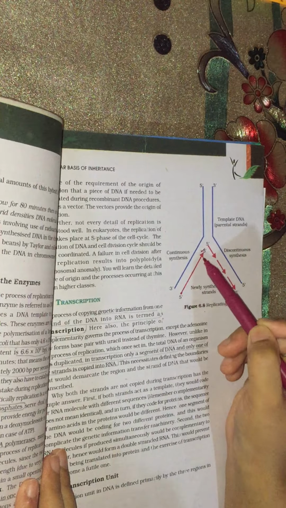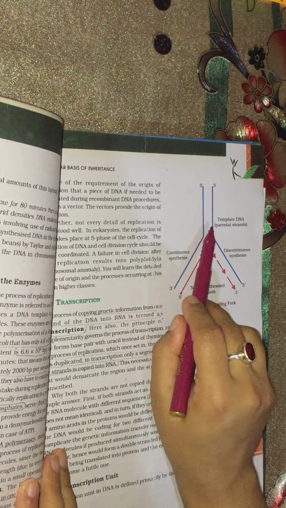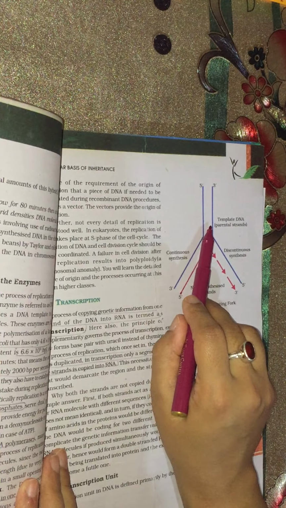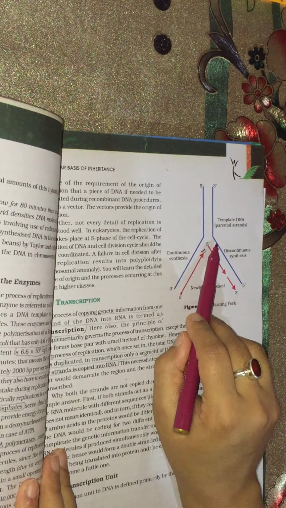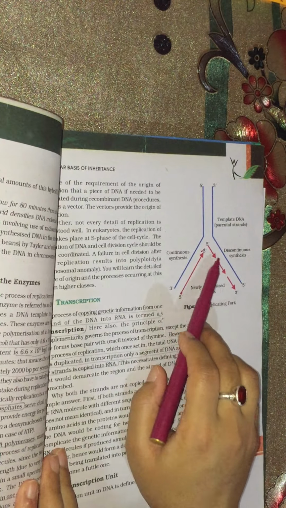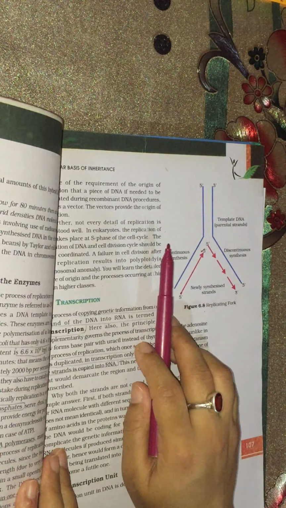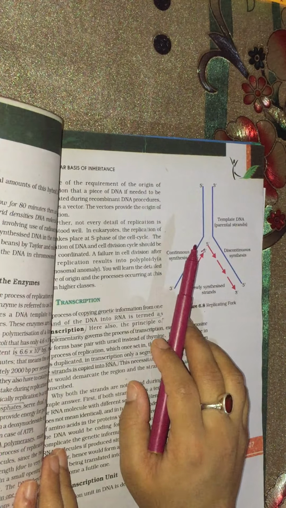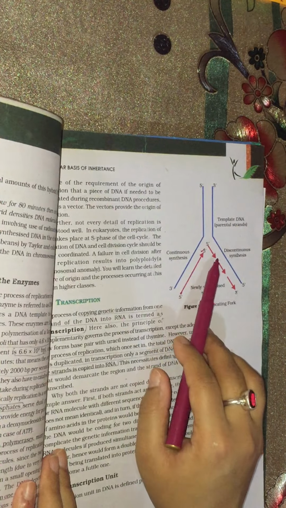In one strand it will be continuous, but in the other strand, from where it is opened, from that point again a new segment of DNA is synthesized, because polymerization always happens from 5' to 3', and never from 3' to 5'. With the arrow you can see here, the formation of the DNA chain always takes place from 5' to 3'.